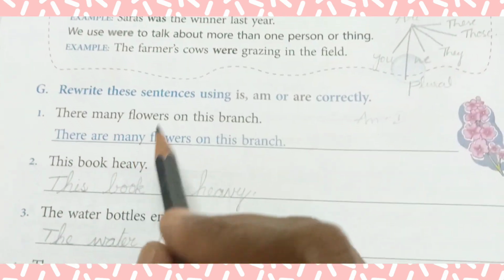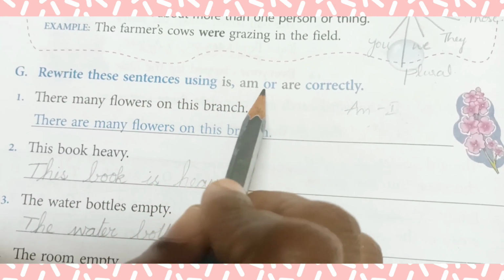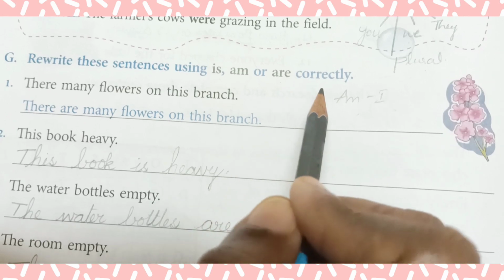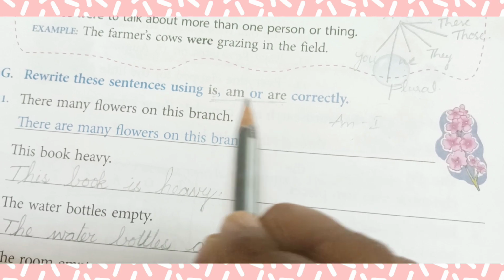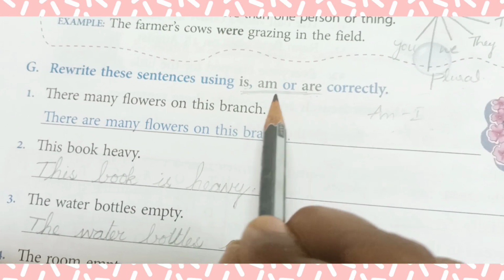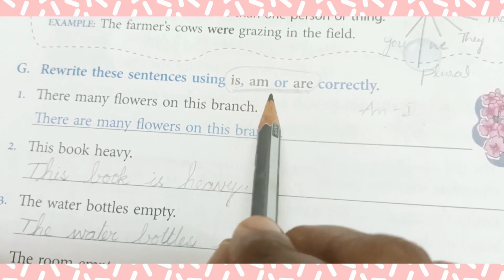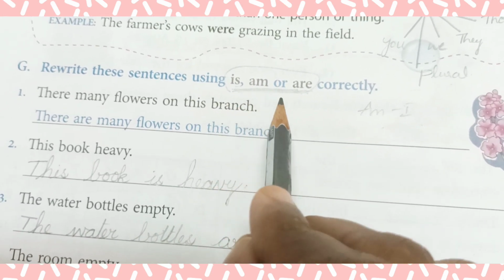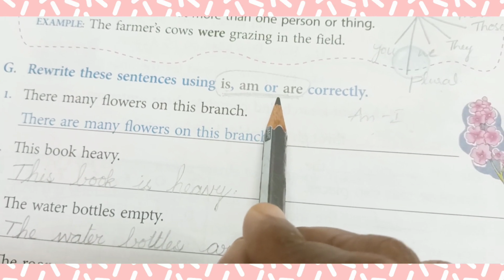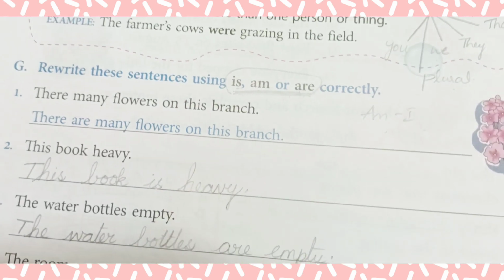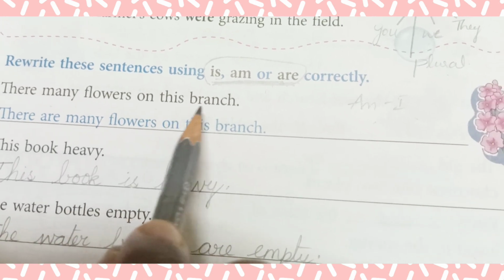So now moving to our exercise. Rewrite these sentences using is, am, or are correctly. These three are called helping verbs. Using these words, we can frame a sentence very easily. What are they called? Helping verbs. So using these helping verbs, we have to frame the sentences. Let us check. There many flowers on this branch.